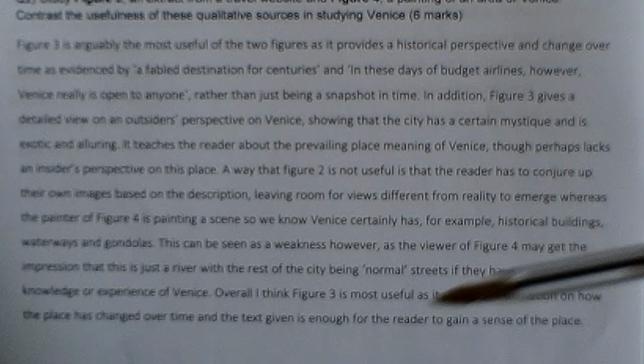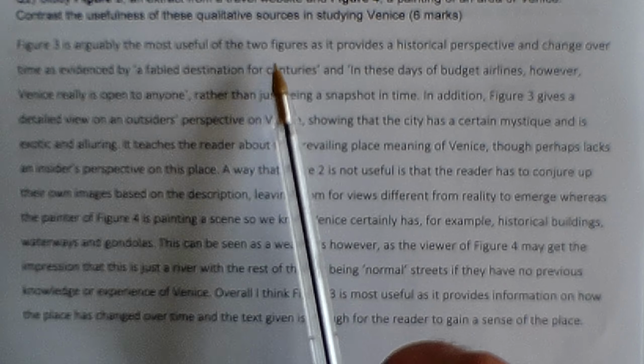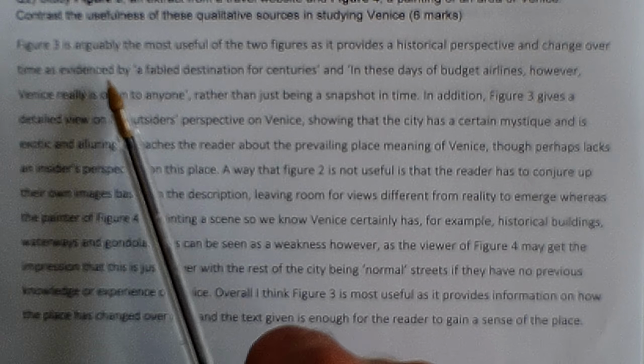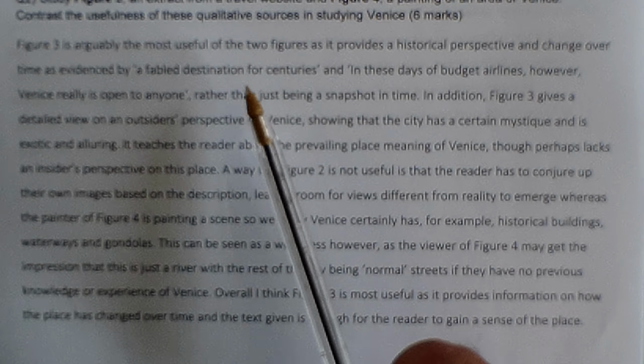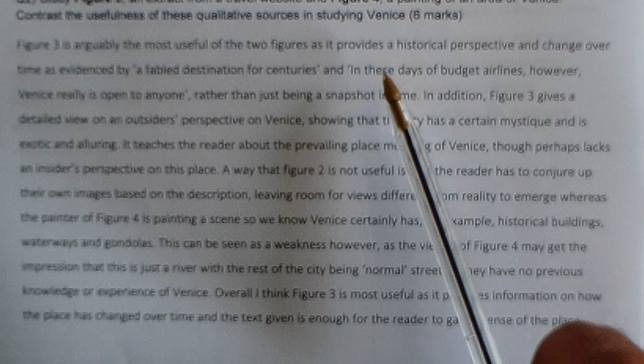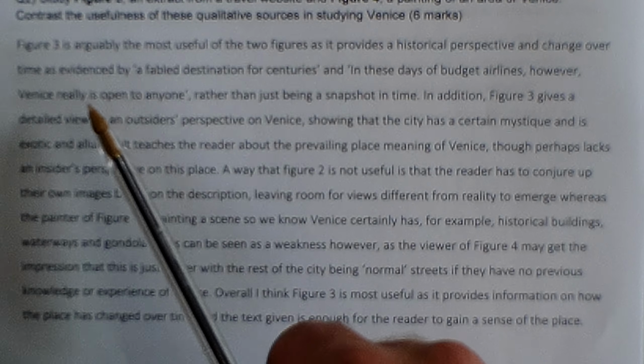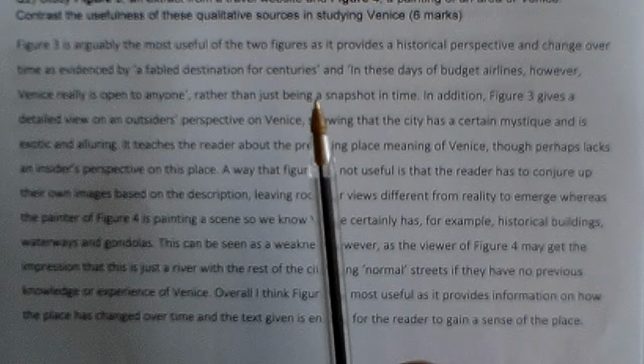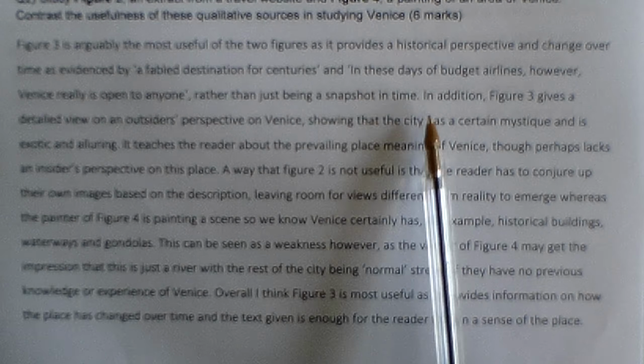So figure 3 is arguably the most useful of the two figures, as it provides a historical perspective and change over time, as evidenced by "a fabled destination for centuries", and "in these days of budget airlines, however, Venice is really open to anyone". So here, where they've used these two quotes, that's great use of the figure, rather than just being a snapshot in time.